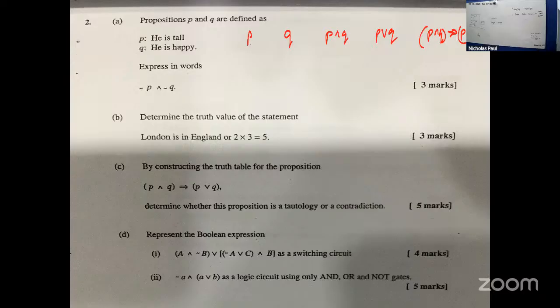All right, so nice. So this is true, true, false, false, true, false, true, false. And this will be true, true, true, false. And now conditional, there is no false, so every single thing here is true. So therefore it is a tautology. Tautology means every single thing is true.